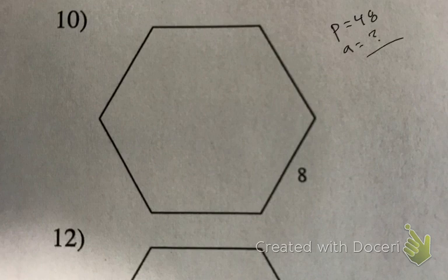I'm going to go ahead and draw the center. I'm going to make my isosceles triangle, just like so. I know that this whole side length is 8. I'm going to draw in my apothem. Actually, I'm going to take that back. Before I do that, I'm going to find my central angle.